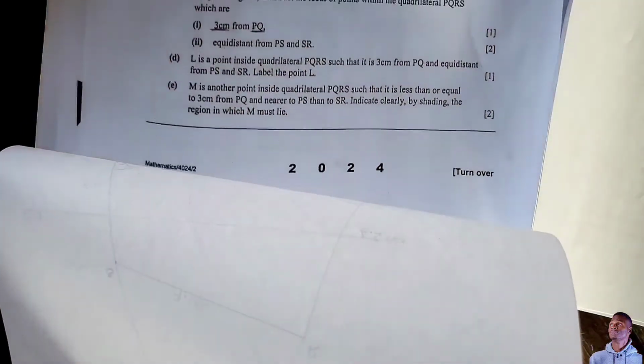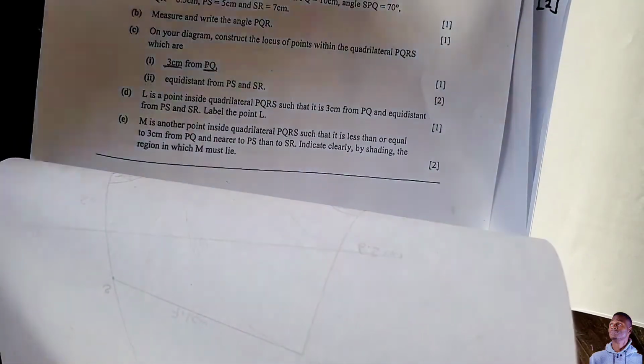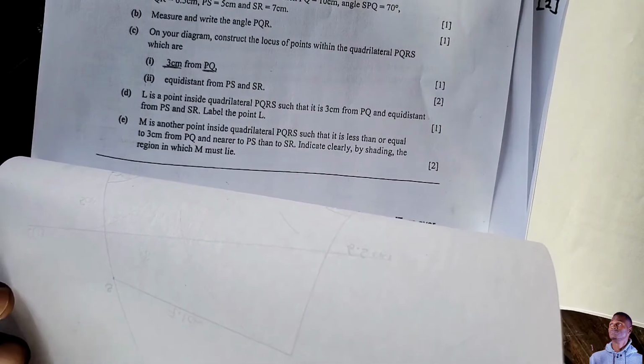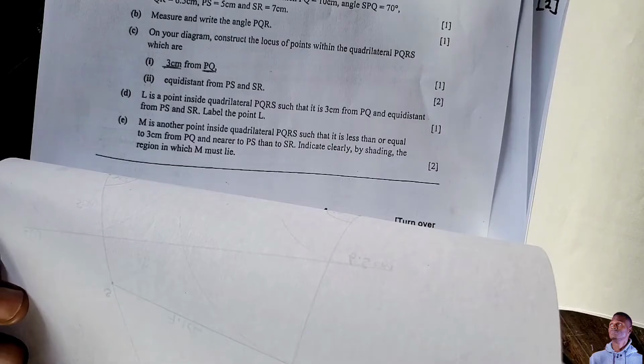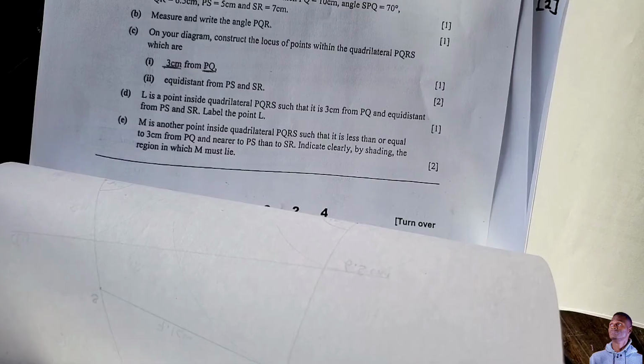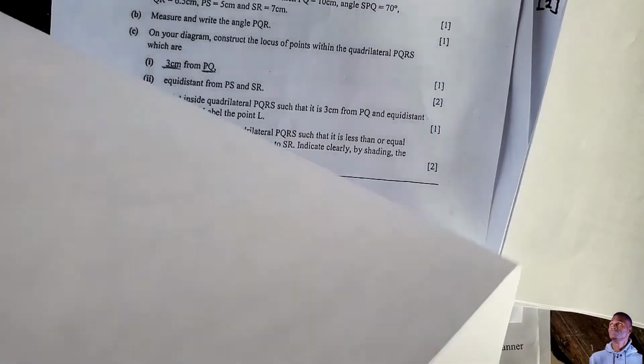I don't think it's visible. PS and SR. Now, understand this. This is double. Which point or which side? Which letter is common, is repeating? S, right? Very good.